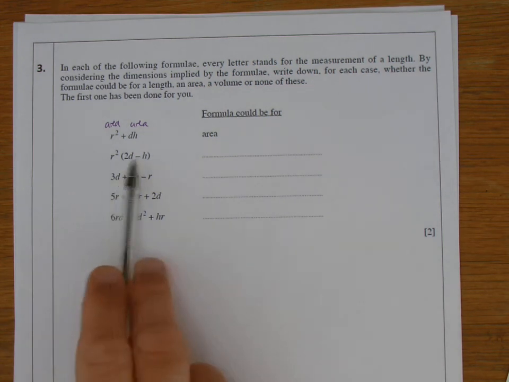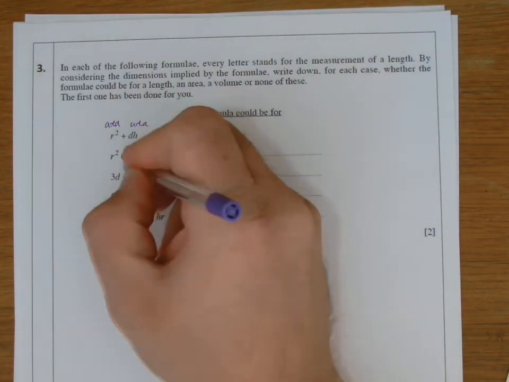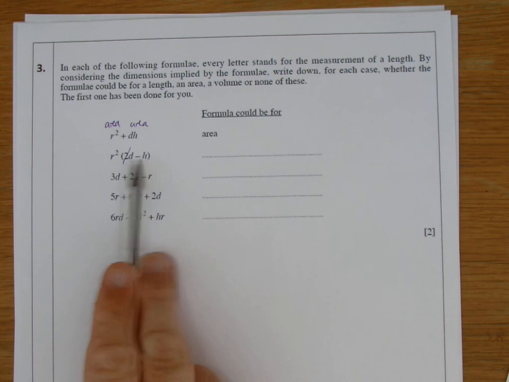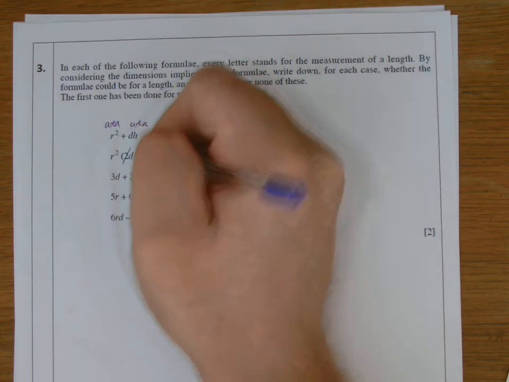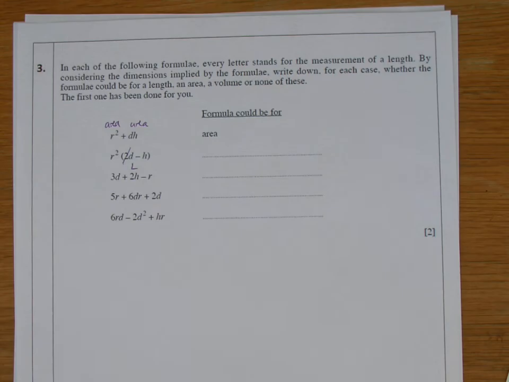Let's look at this idea of a bracket again. You've got 2D. Well, remember, D is a length. Twice that length is just an even bigger length. As I said, ignore the numbers. So you've got a length then, and H is a length. So if you've got a length, take away a length, you're still going to end up with a length, right? This is a different length, isn't it, to this one. So you end up with a length here. That bracket becomes a length.